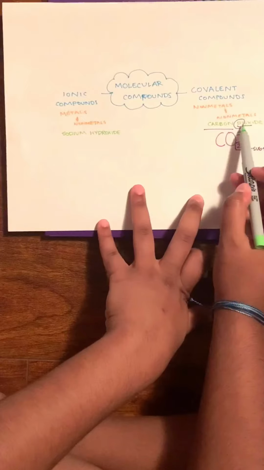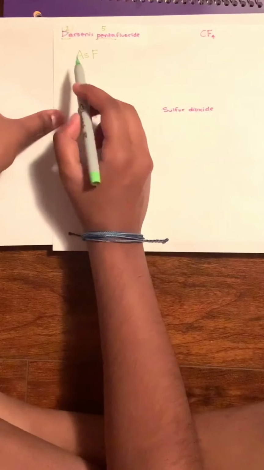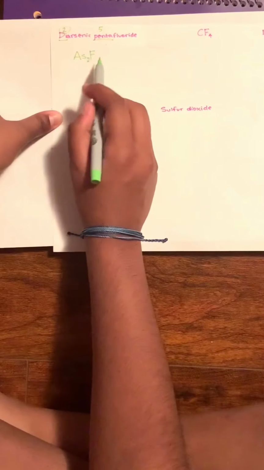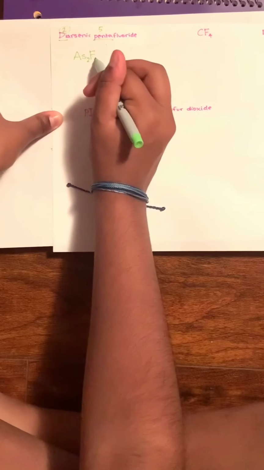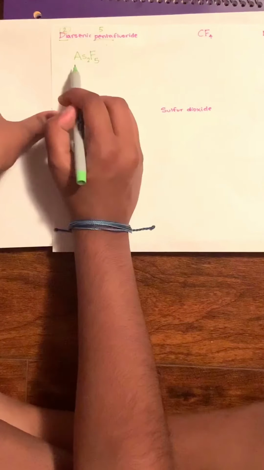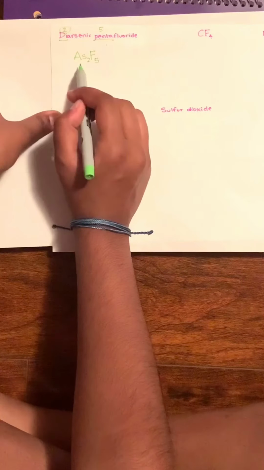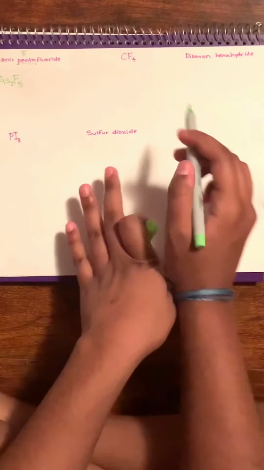So the prefix equals the subscript. The subscript for arsenic would be 2, and the subscript for fluorine, or in this case fluoride in a compound, would be 5. So that would be the formula. So diarsenic pentafluoride equals As2F5.